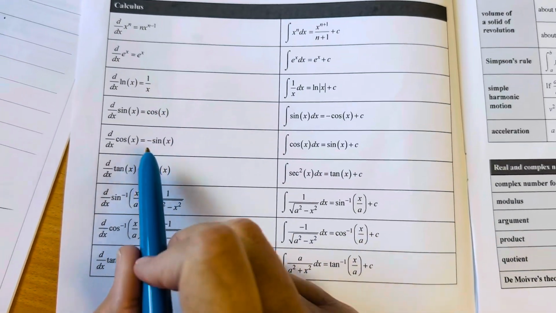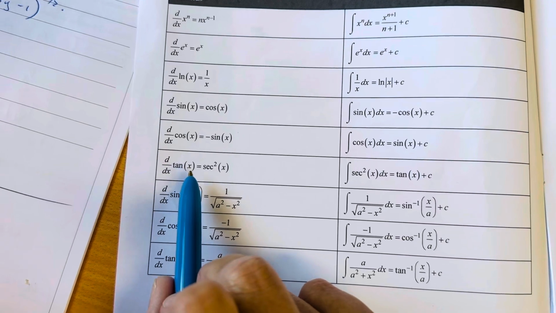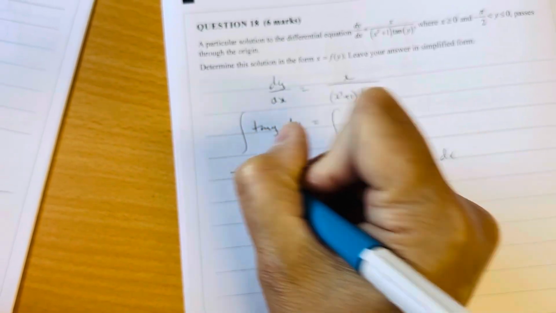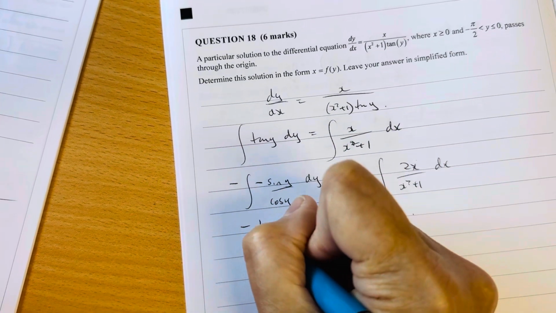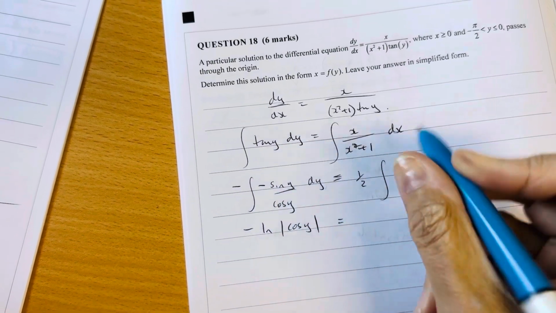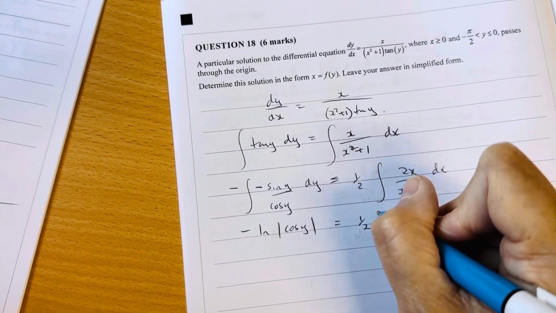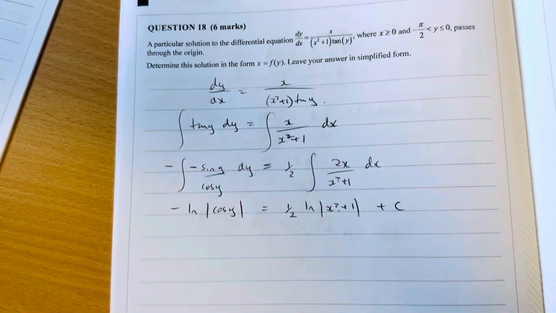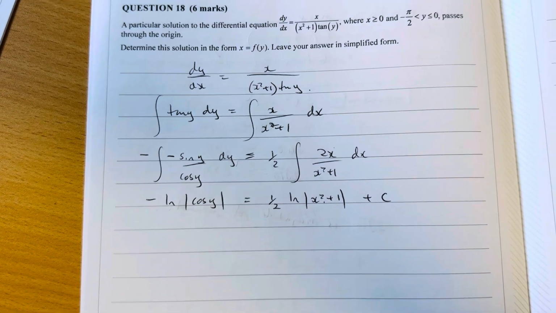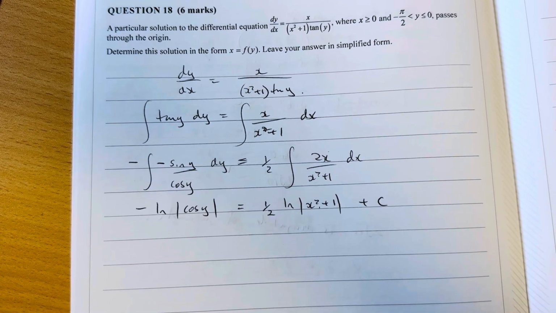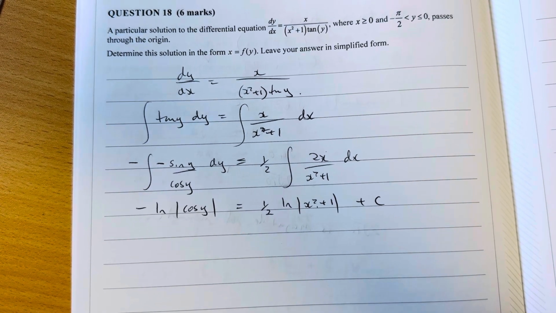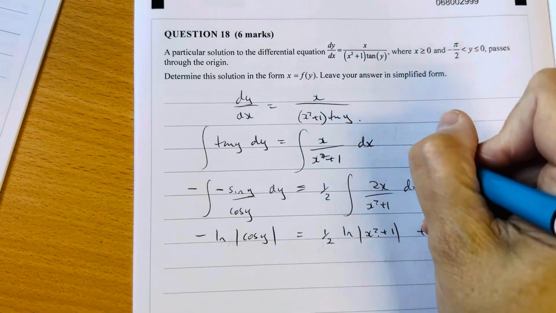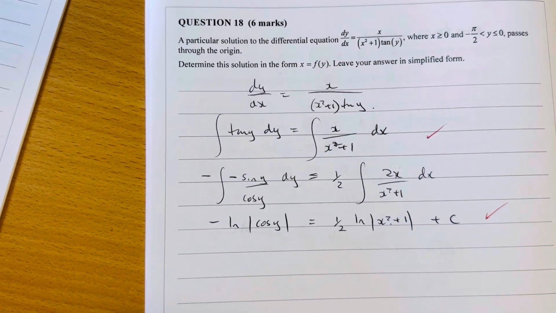Now, the derivative of cos is minus sine. So I want a minus sign there, so I'm just going to put a minus at the front. So this will be negative ln cos y equals a half ln of x squared plus 1 plus c. It's still not looking very simplified, but we have integrated. So getting to this point, you got 2 marks.